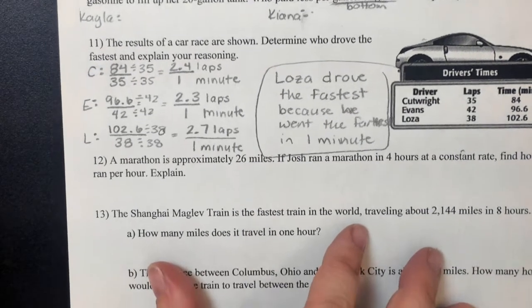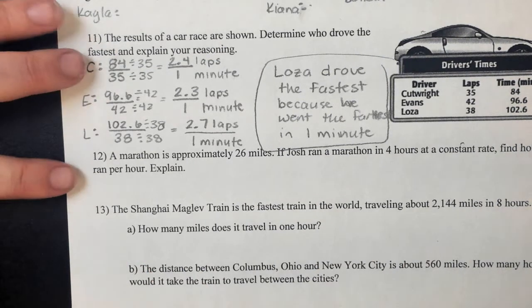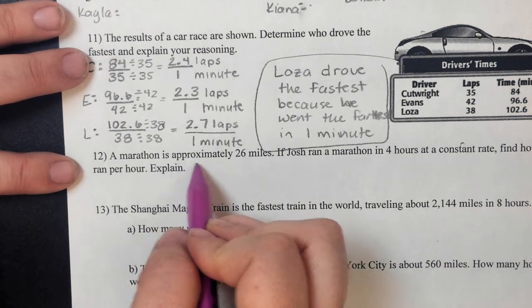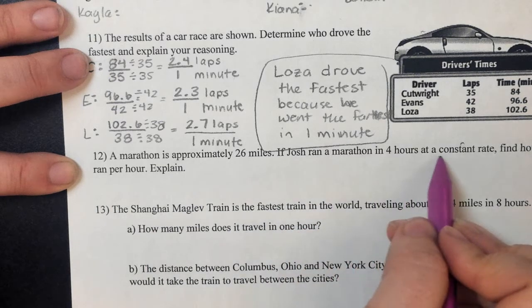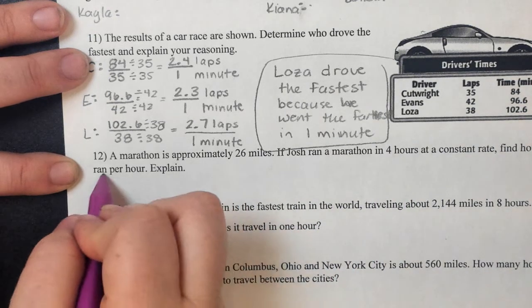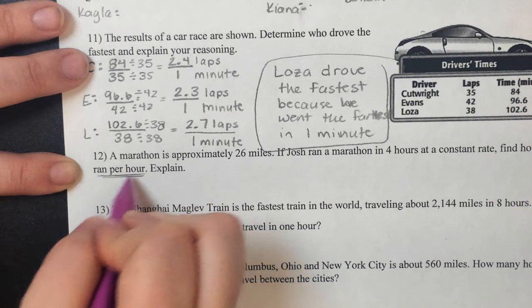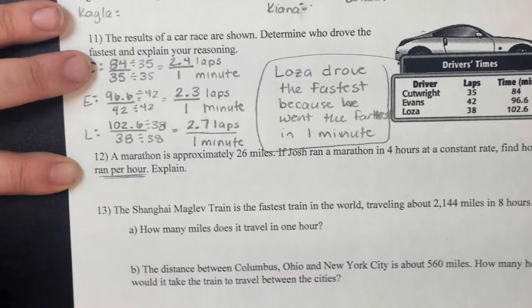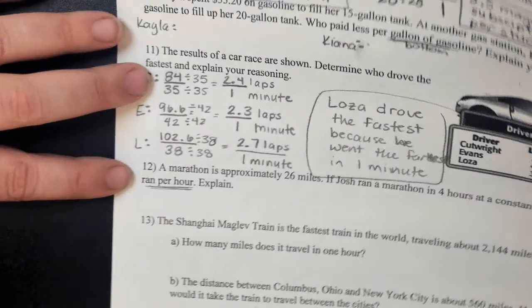Okay. All right, and then I'm going to skip down to number 13. So real quick, let's see. Number 12 says approximately 26 miles. He ran the marathon in 4 hours at a constant rate. Find how far he ran per hour. So this is just looking for that unit rate. Make sure our hours go on the bottom.